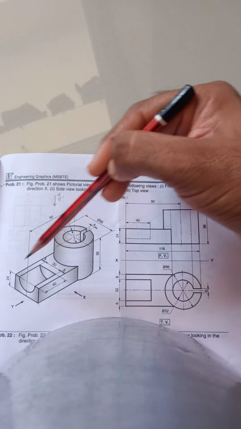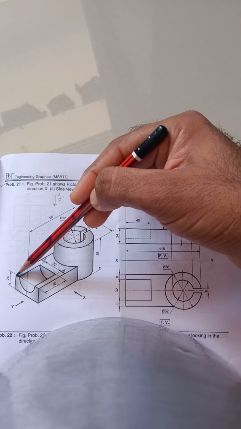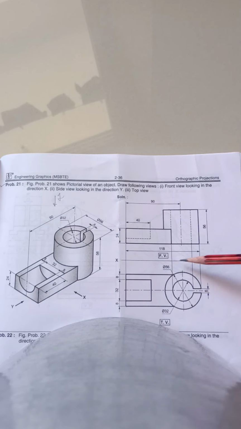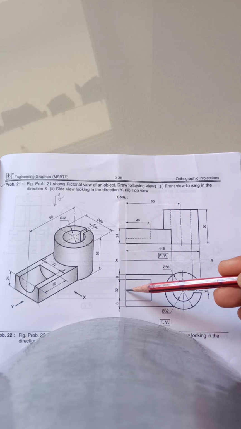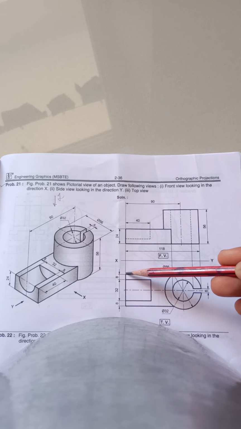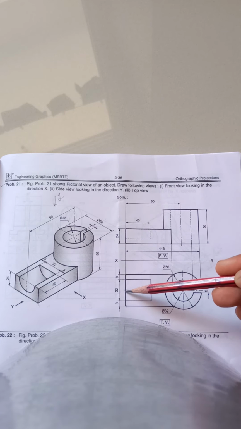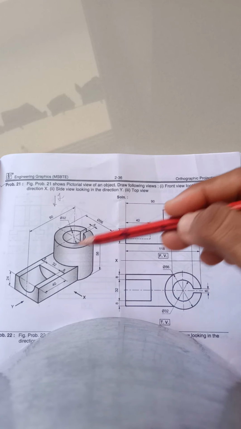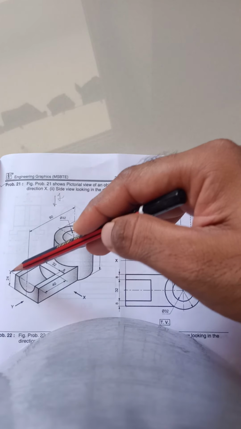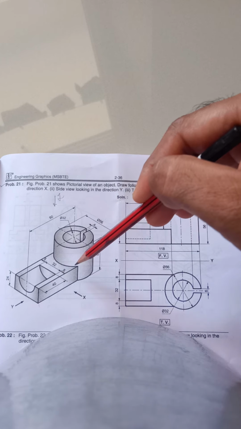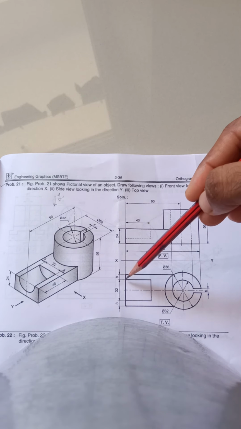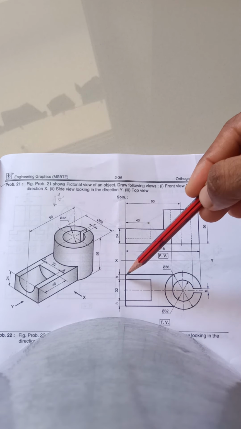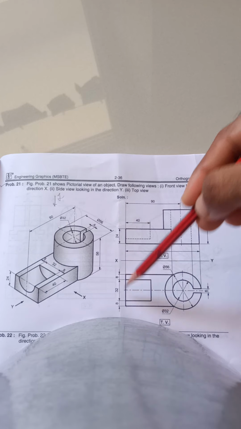From the center we take 24 here and 24 here. So I mark the points from the center, 28, 24 and 24. As you see from the top, you see the total rectangle. So I drew the line up to the points I took.